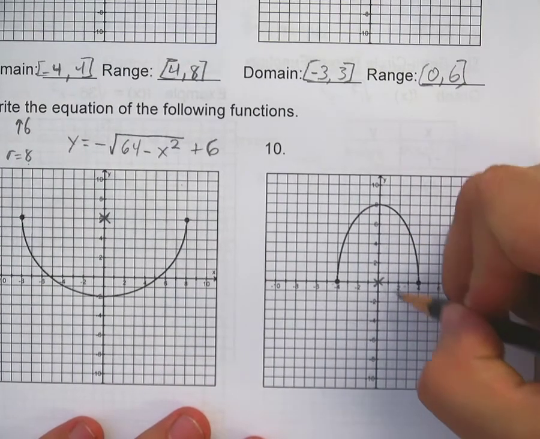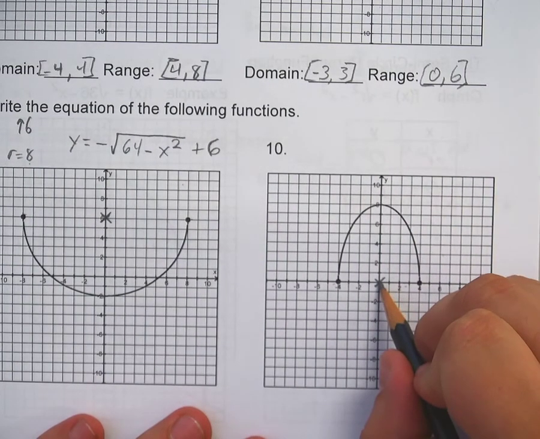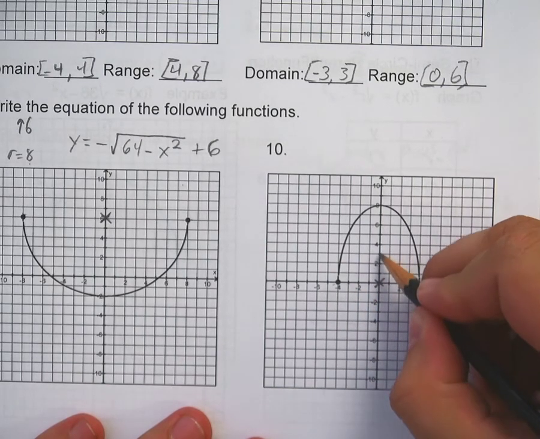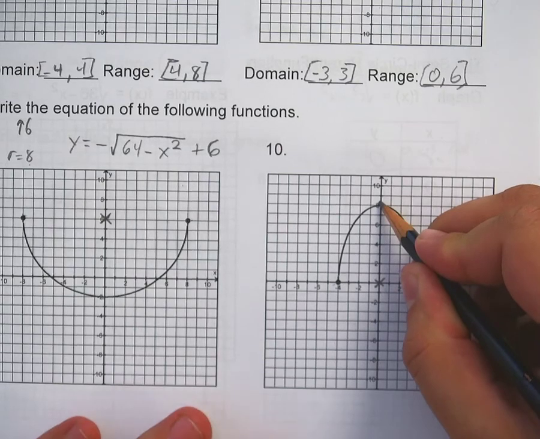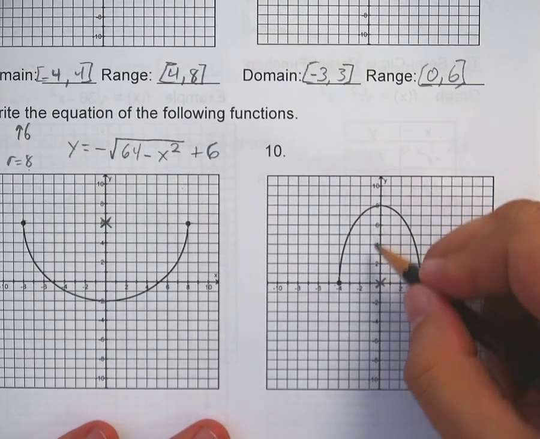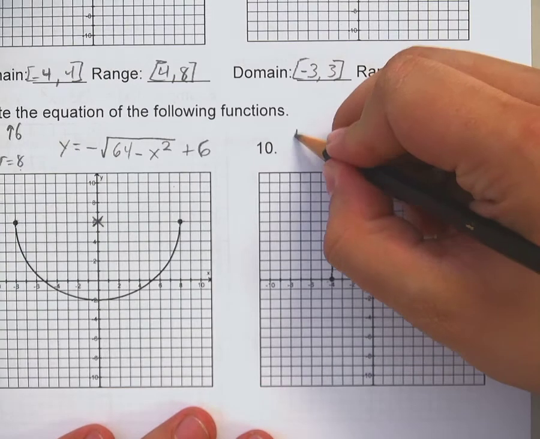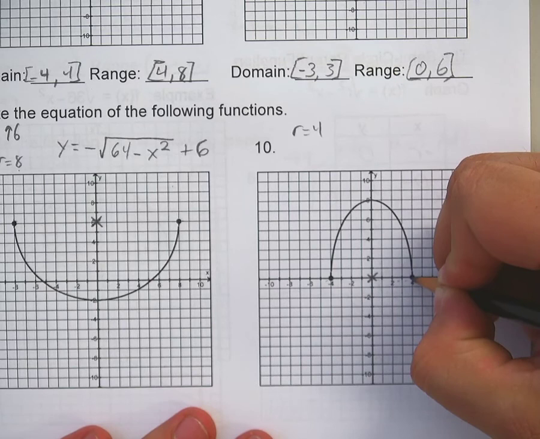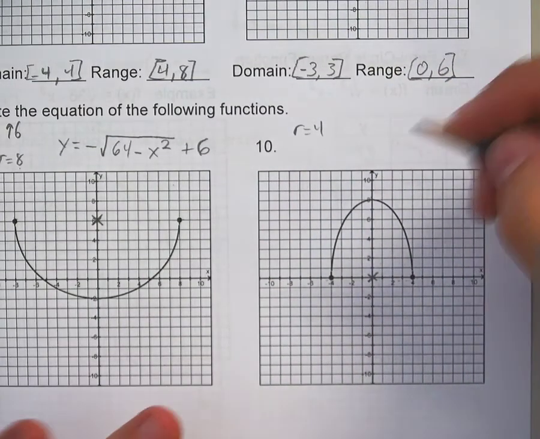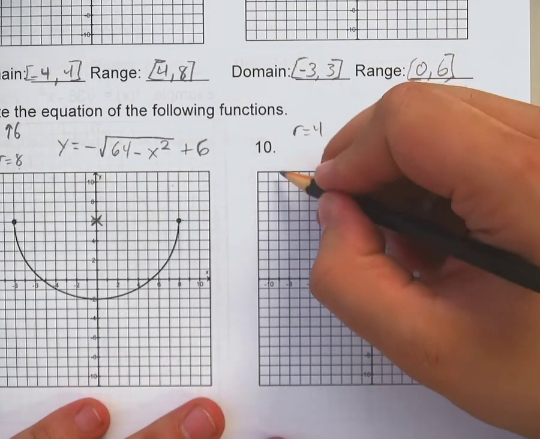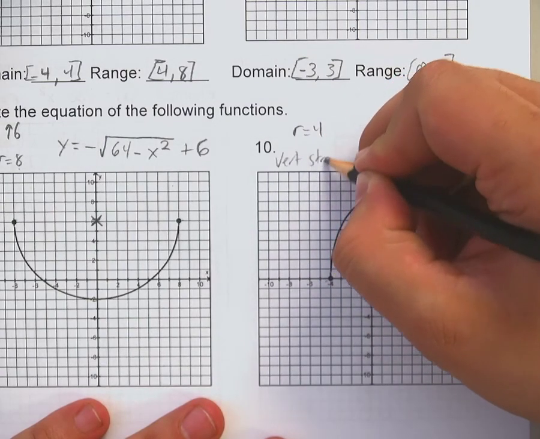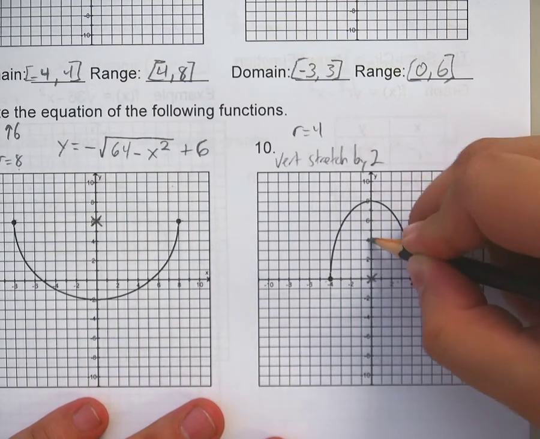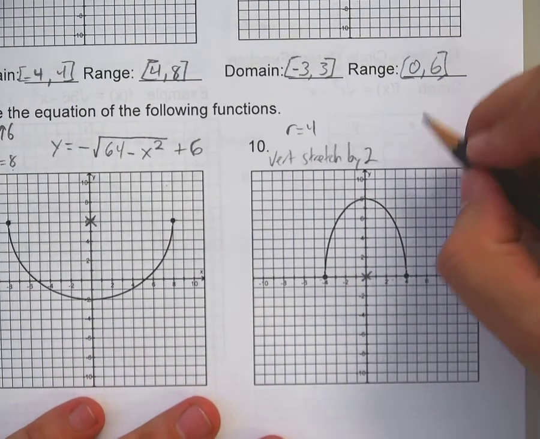Number 10. Okay, so I came up with a radius of 1, 2, 3, 4 here, radius of 1, 2, 3, 4 here, and 1, 2, 3, 4, 5, 6, 7, 8. So it's twice as tall on the vertical side as it is horizontally. My radius is still 4 though. I always count radius from the middle out. Alright, so apart from that I didn't change anything. It is a vertical stretch by 2, so it's twice as tall. It should have been 4, but it's 8 instead, so it's twice as tall.